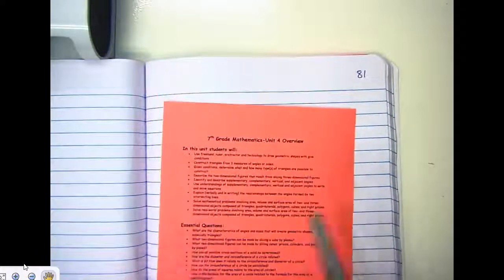All right, so starting the geometry unit, put your unit overview on page 81. We'll go in and fill in the table of contents for all these pages at the end.